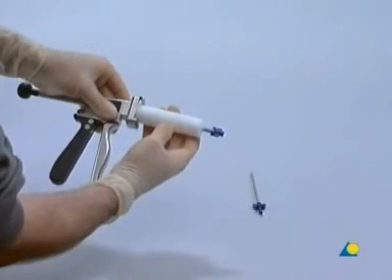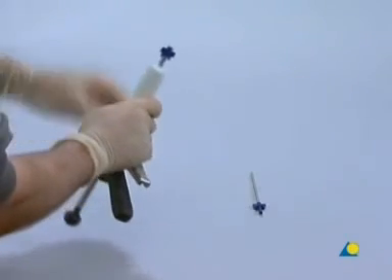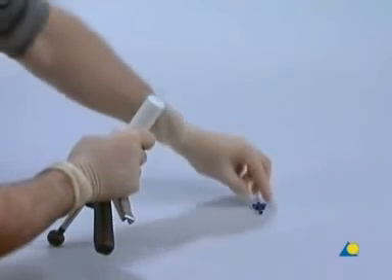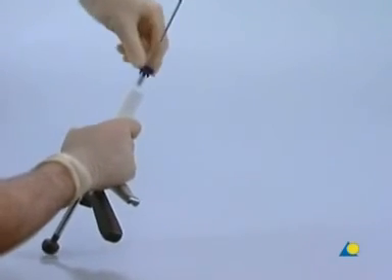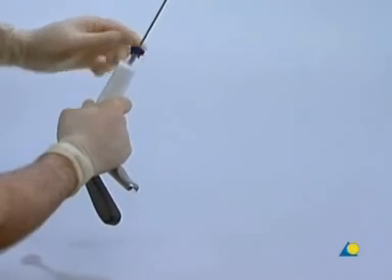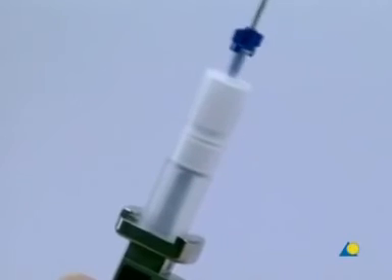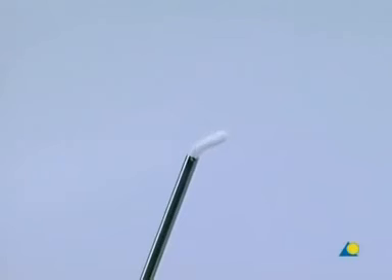The far end of the cartridge is loaded into the bayonet catch on the delivery gun. The blue sealing cap is removed, and the appropriate injection cannula is mounted. When the delivery gun is held upright, the remaining air is expelled from the cartridge by gently squeezing the trigger several times.